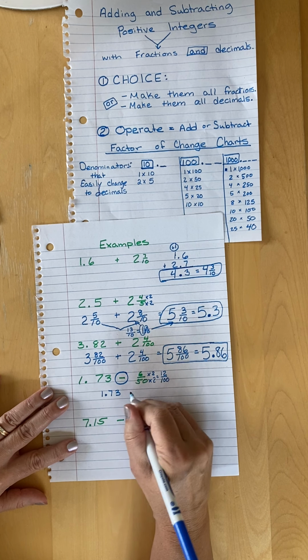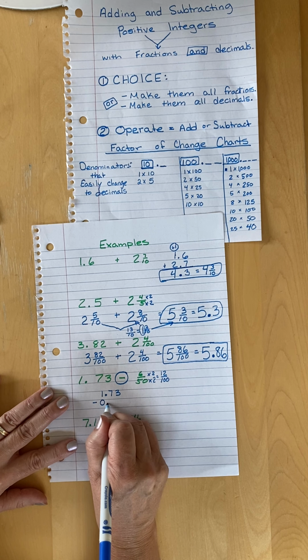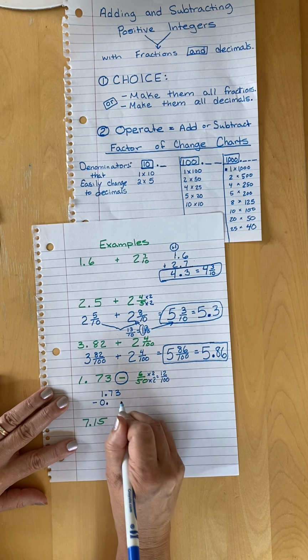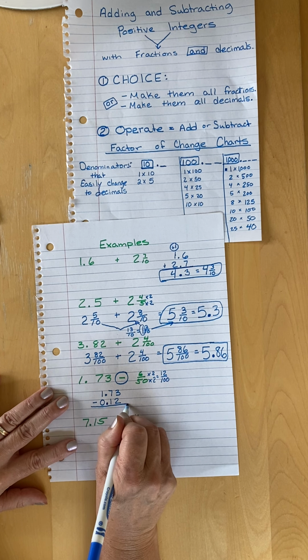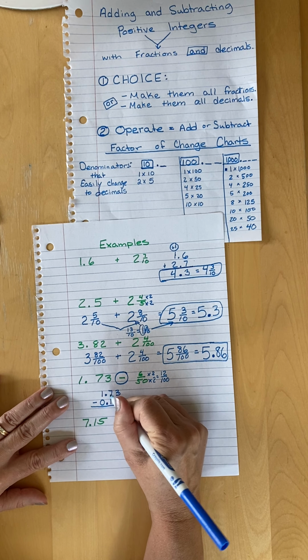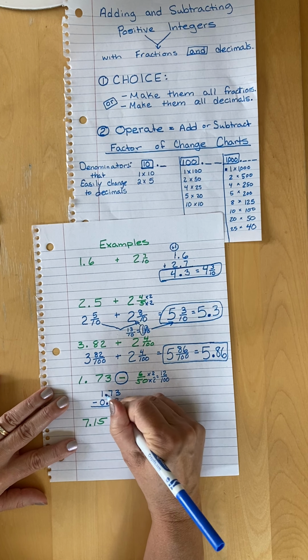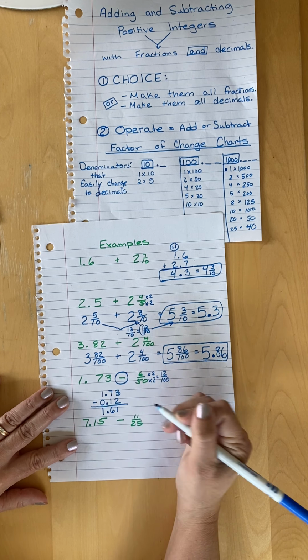Now, there's no whole number there. So when I write my subtraction problem, I'm going to put a 0 to show no whole number, decimal point, 12 to my hundredths place. I subtract. 3 minus 2 is 1. 7 minus 1 is 6. Bring my decimal point down. 1 minus 0 is 1.